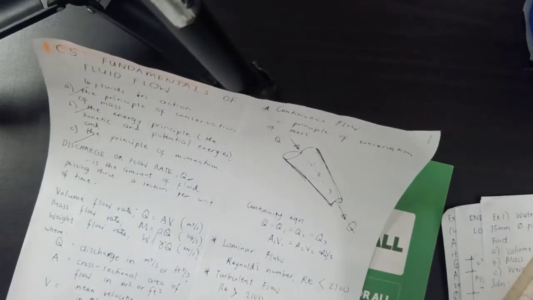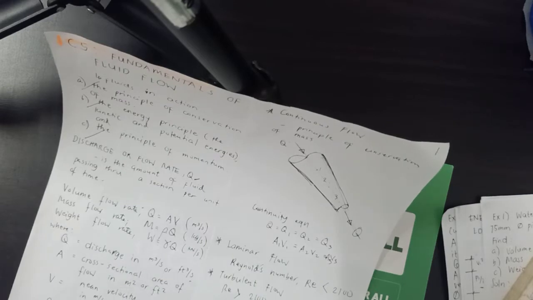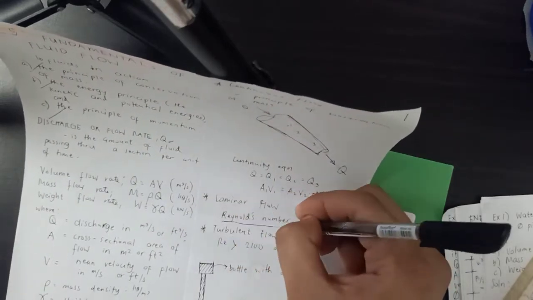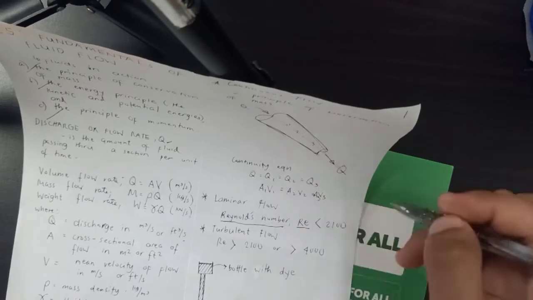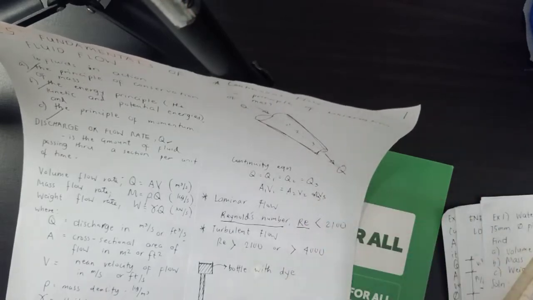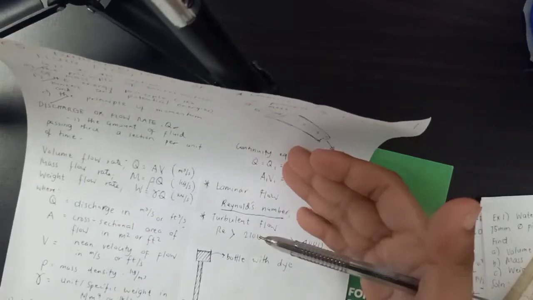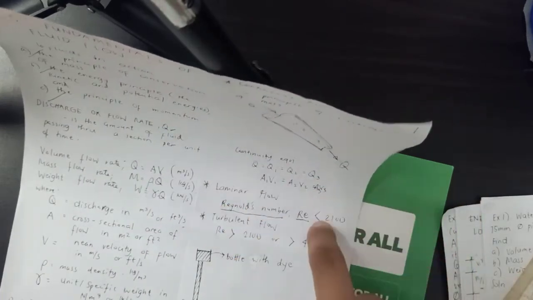So, next is laminar flow. The flow is said to be laminar when the paths of individual particles do not cross or intersect. The flow is always laminar when the Reynolds number, Re, is less than 2,100. Later on, ipakita nako ang illustration for laminar and turbulent.